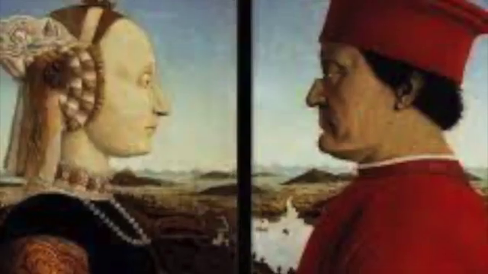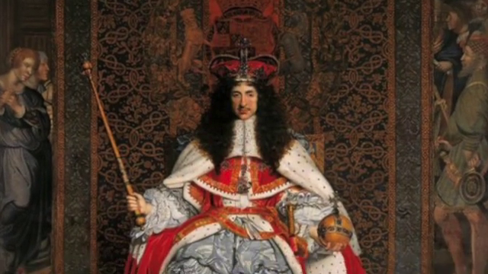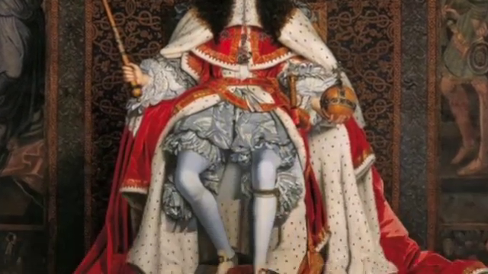One of the hallmarks of European portraiture is a sense of reality, an intention to depict the unique appearance of a particular person.